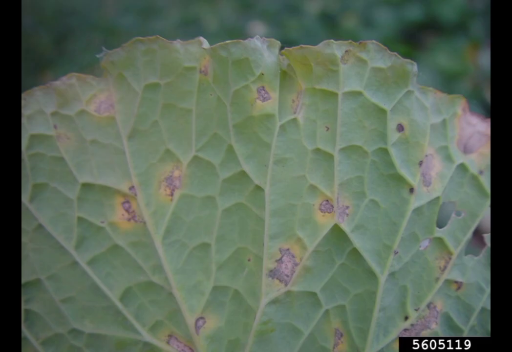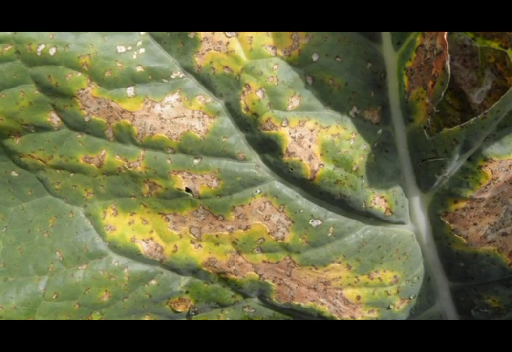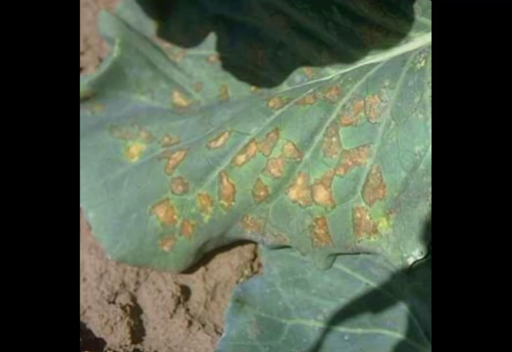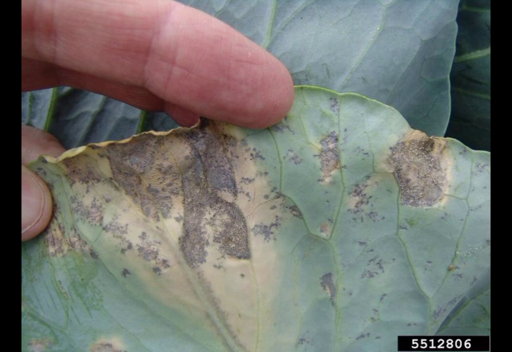2. Crop rotation. Rotate crops to avoid planting cabbage or other brassica crops in the same soil year after year. This helps break the disease cycle, as the pathogen can overwinter in the soil or on plant debris. Rotate with non-cruciferous crops, such as legumes or cereals, to reduce the pathogen's ability to survive in the soil.